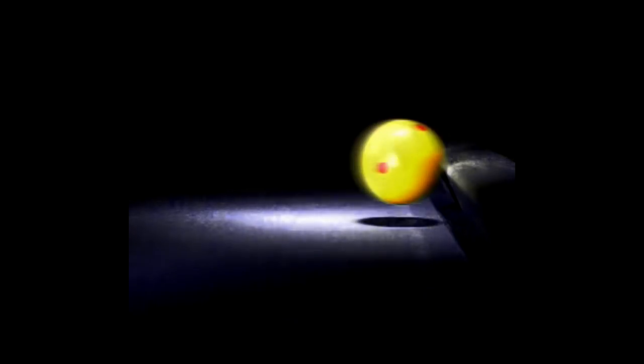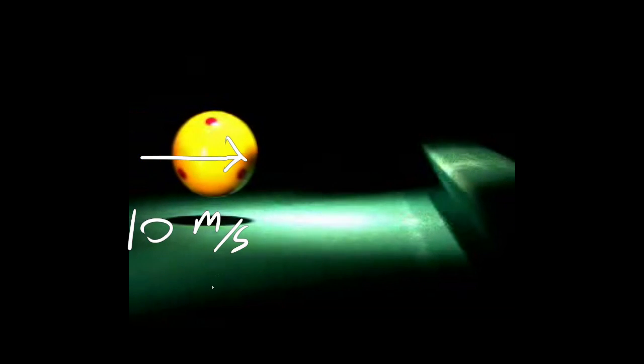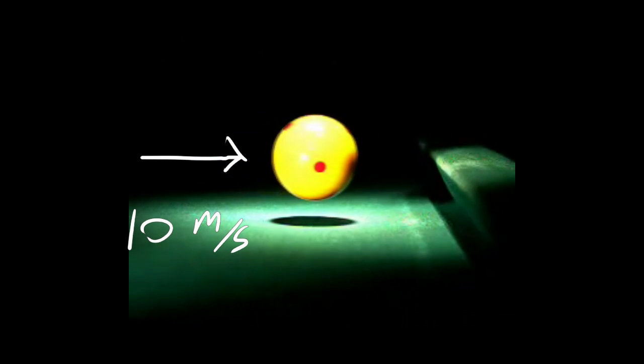I found a slow motion video online of a pool ball hitting the edge of the pool table and then bouncing back, and since it's in slow motion, we can see nicely the amount of time where it's hitting the side. I'm going to run some calculations on it. We're going to assume it's approaching the side at 10 meters per second, which is about the right speed for pool balls.